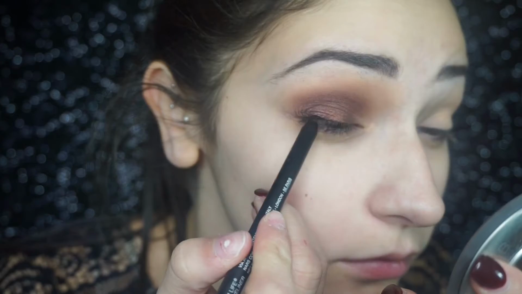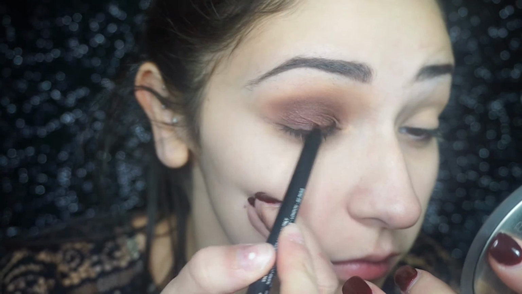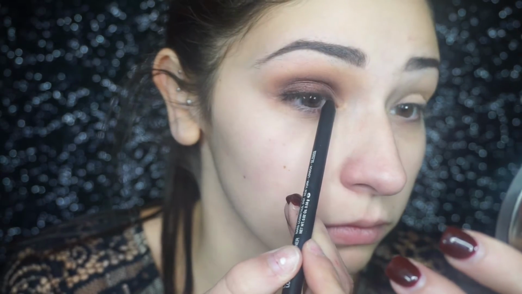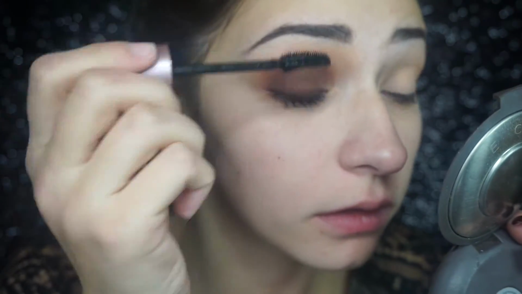Next, for a little bit more definition on the lash line, I'm grabbing this NARS eyeliner in the shade Via Appia. It's a really nice bronzy brown, and I'm just tight lining with this and really smudging it onto my lashes. I'm spastic when it comes to this. And then a little bit of a coffee break while we apply some mascara. This is the Maybelline Lash Sensational.